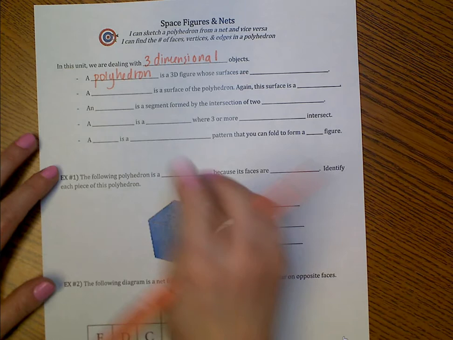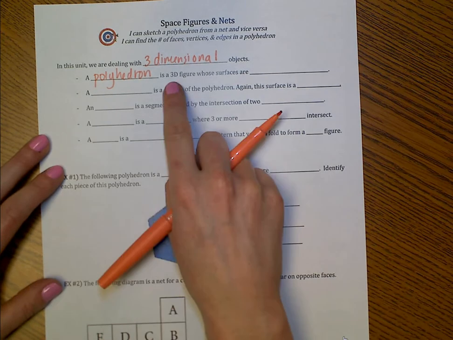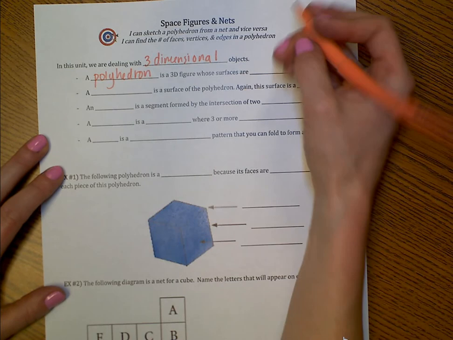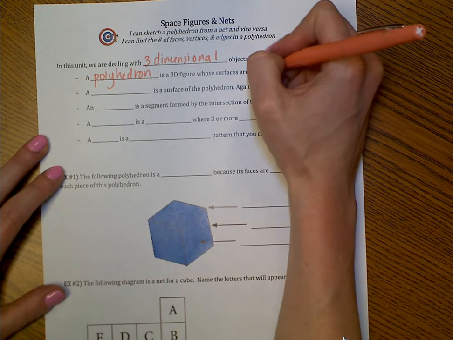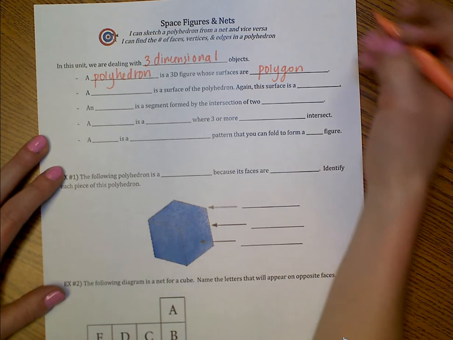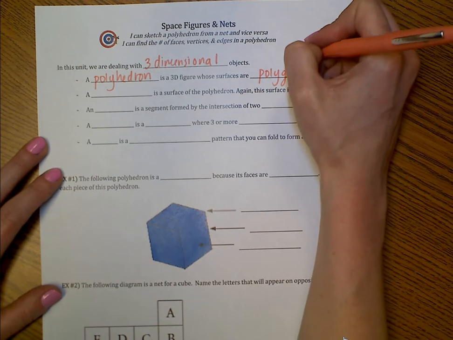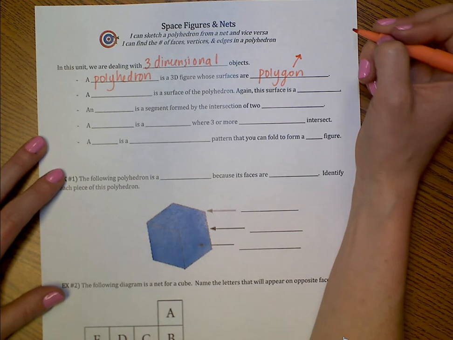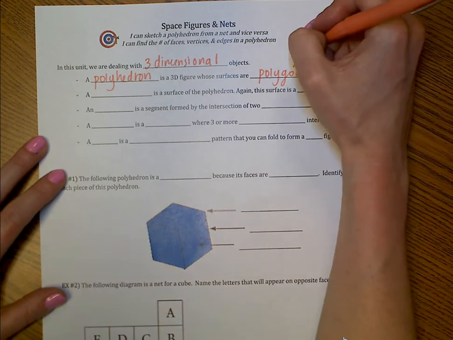A polyhedron is a three-dimensional figure whose surfaces, or every side of the shape, is a polygon. And remember polygons. We've learned a lot about these, and basically they're just shapes, which you start doing in elementary school.